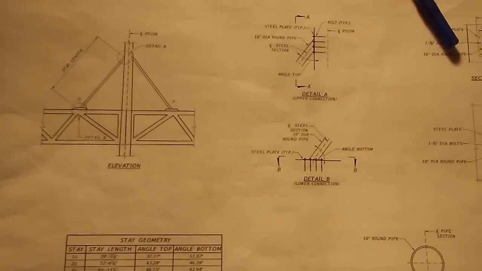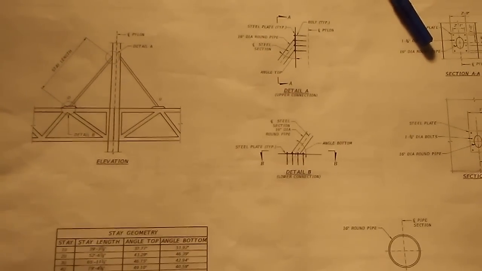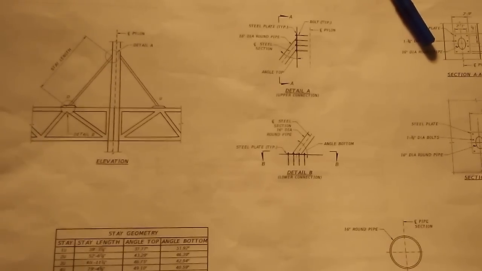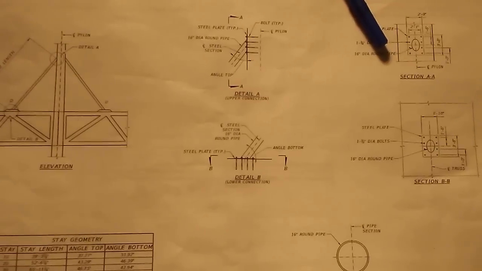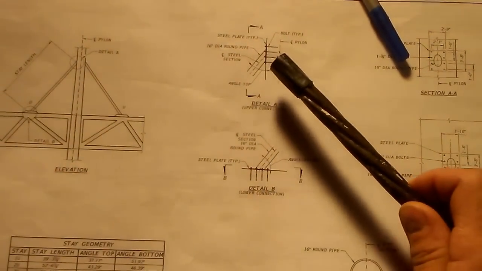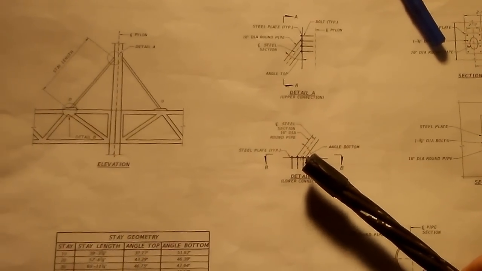So I suppose that's possible, but it's not a critical feature for this bridge. I mean, as you can see, cable stays are not really doing anything. These bolts, that's not a connection you would see in an actual cable stay.